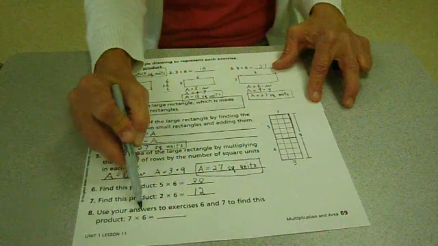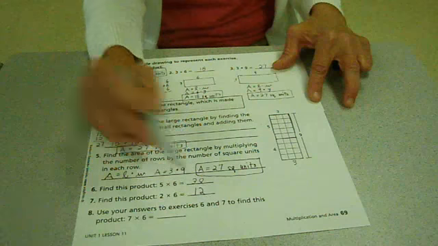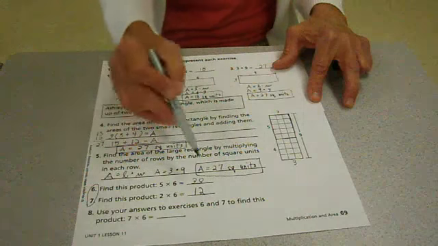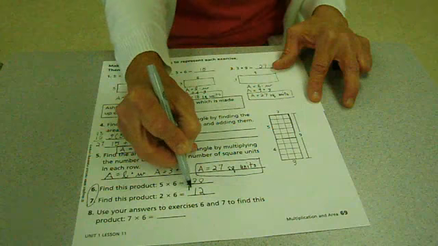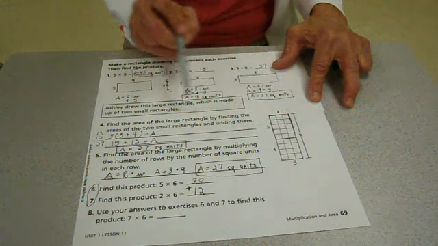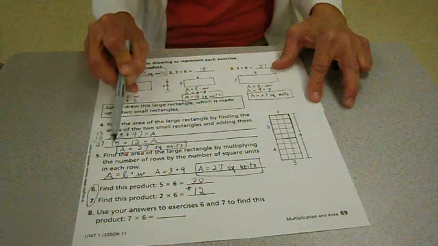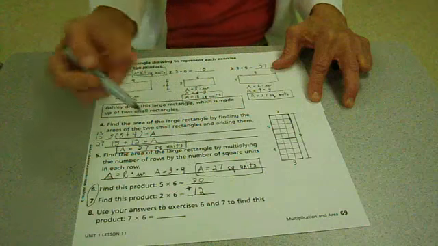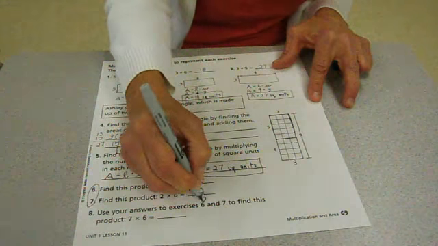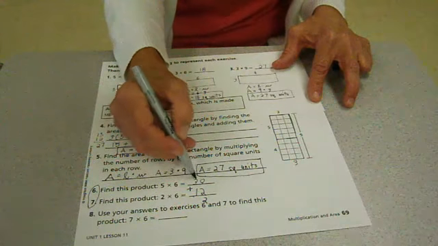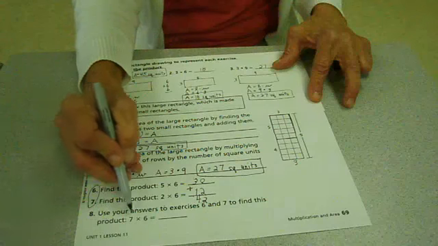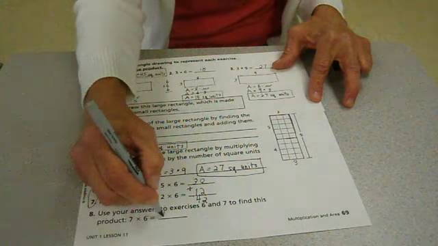It says use your answers to exercises 6 and 7, that's these two that I've just done, to find this product. So I'm going to add these together, because that's what I did. I took a small one up here, and I took a small one down there, and then I added them together. See? So we're going to add these together. So 0 plus 2 is 2. And 3 plus 1 is 4. So my product of 7 times 6 would be 42.